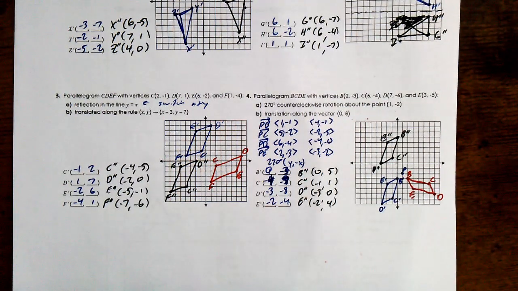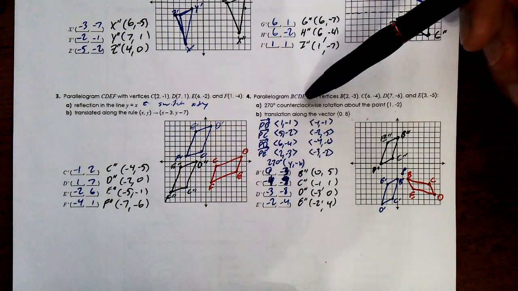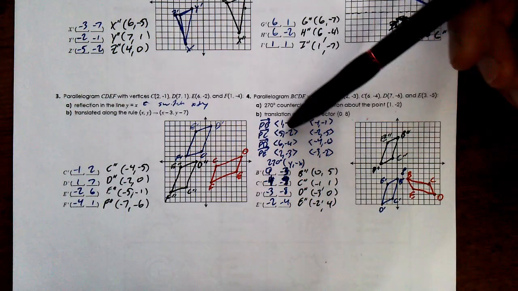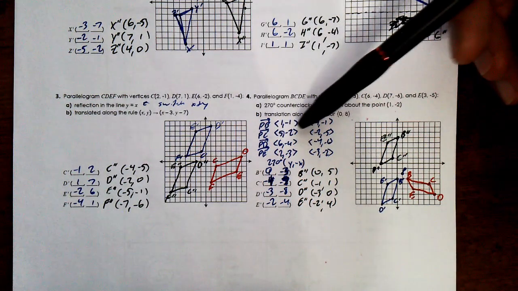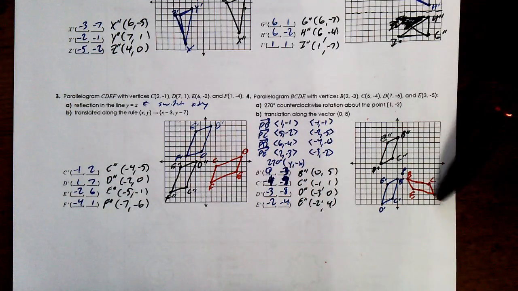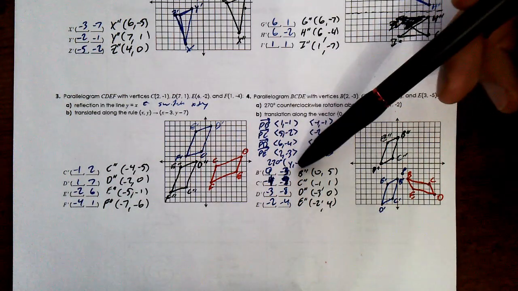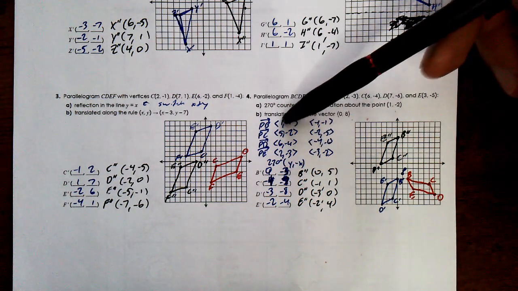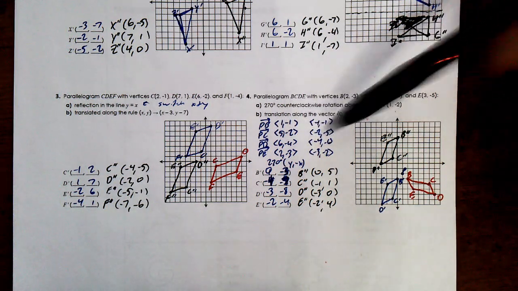So, how'd you do on this last problem? 270-degree counterclockwise rotation about the point -1, -2. You had to find all of the vertices from point P to B, C, D, and E. 270 degrees, meaning you flip your points and make the second one negative. So, flip and make the second one negative. That made everything negative.